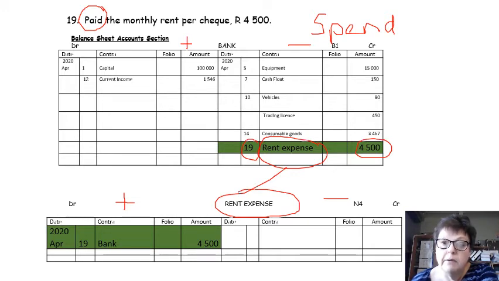Remember, every transaction must be recorded into two accounts. One of the two accounts in grade 8 will always be bank because we are only doing cash transactions. So if we are spending, money in the bank will decrease, and if we are receiving money, money in the bank will increase. Let's go to the next.